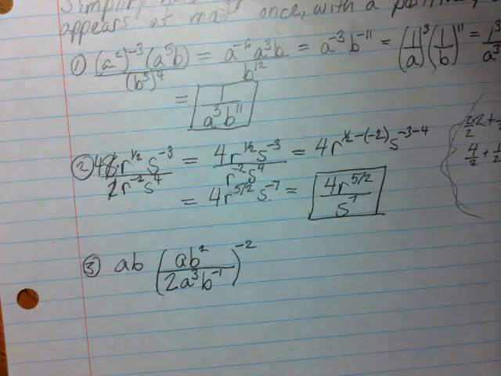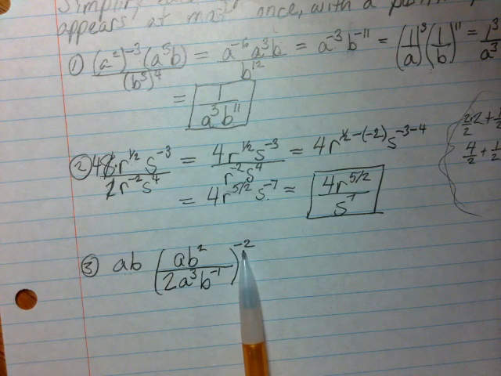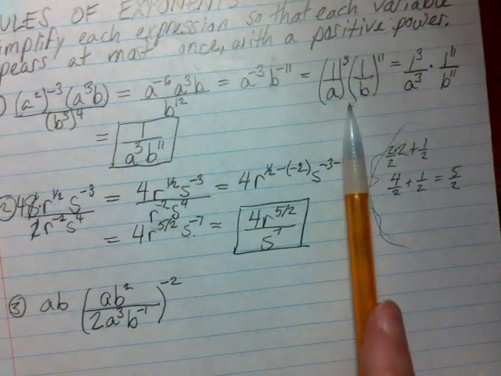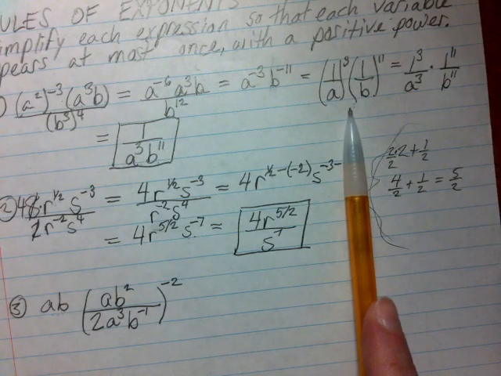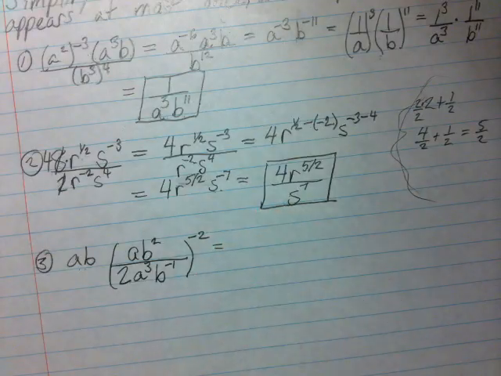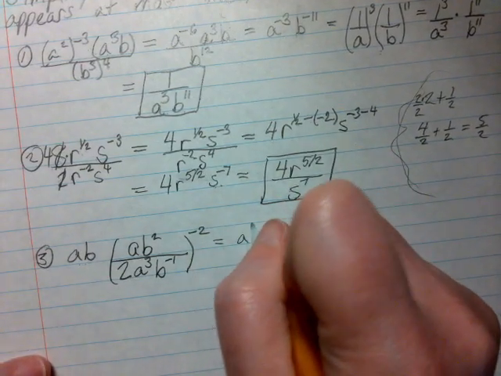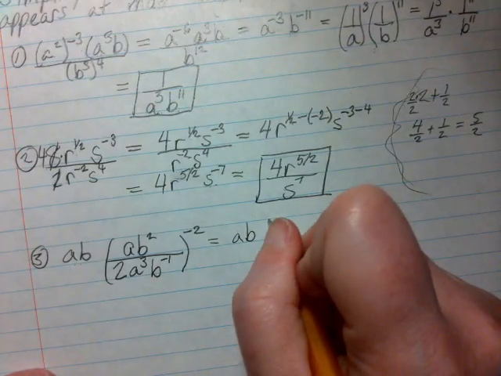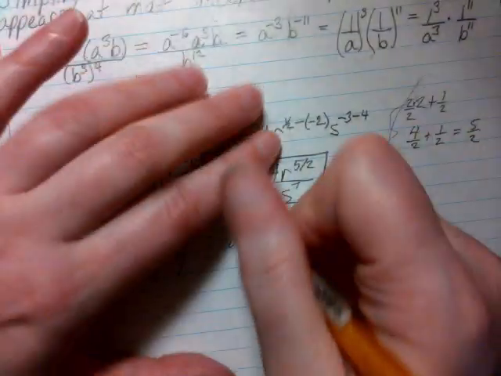So there's a few ways you could start. Since we have a fraction raised to a power, I'm going to do what I did up here and distribute the power to the top and the bottom of the fraction. Yes, exponents do distribute over multiplication and division, but not over addition and subtraction.